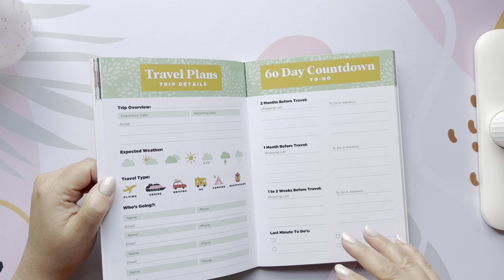Okay, next section is getting around. So we have information for a rental car company, phone number, reservation number, pickup address, pickup day, drop off day, and then the time. That's really important. If you have rented a car before, you usually have to have it back and picked up at a certain time. So it's important to write that down, especially when you're traveling. There's a lot of things going on. You might hear the wrong time or get the wrong time. If you're taking a bus and you need a transfer, you definitely want to write those things down as well.